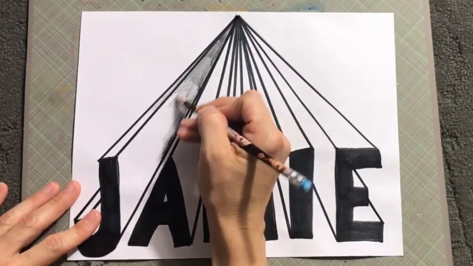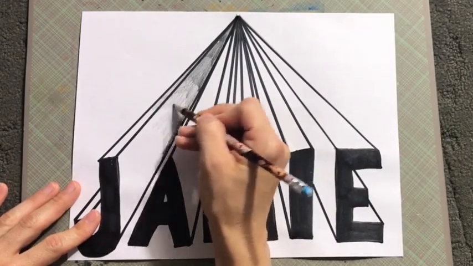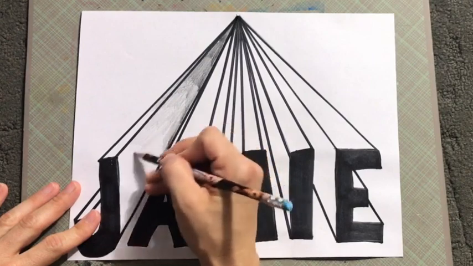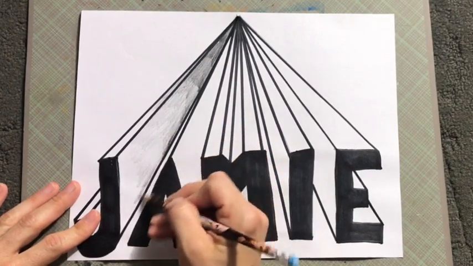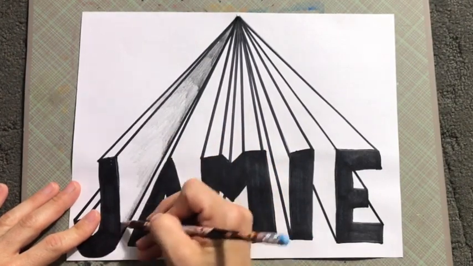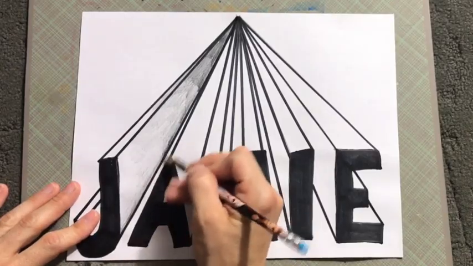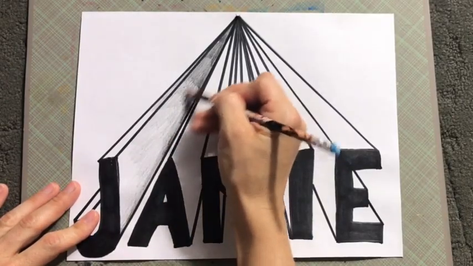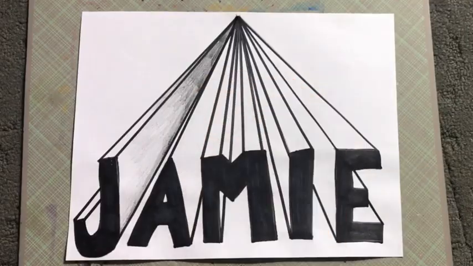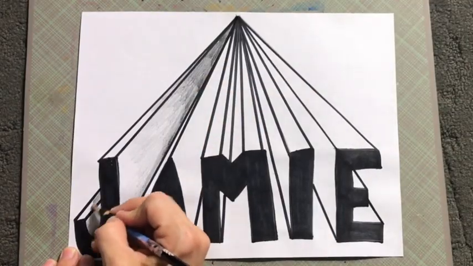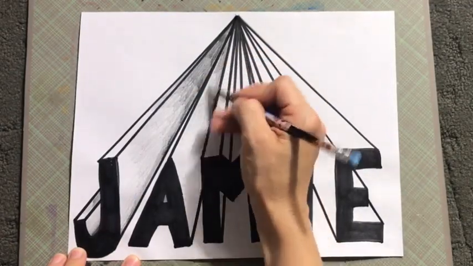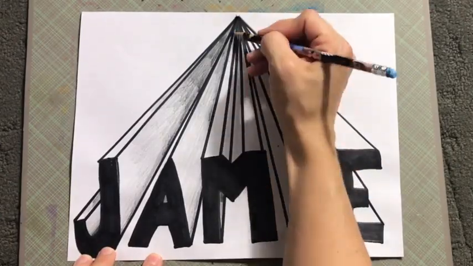That's up to you. Notice how I'm taking my time working in layers. I pressed pretty hard with my pencil back by the vanishing point, but I really lighten my pressure when I get closer to the letter. I am drawing a little darker around the bottom just to show that little bit of shadow at the bottom. Anything that's kind of hidden away should go a little bit darker.